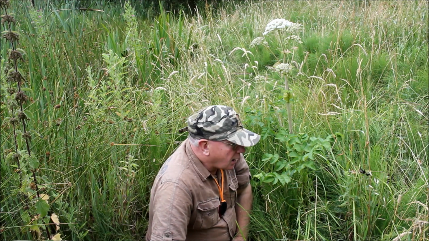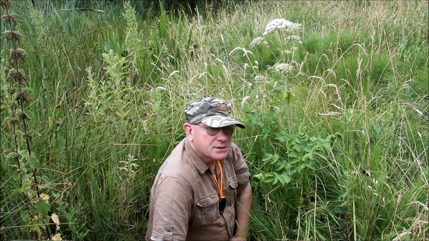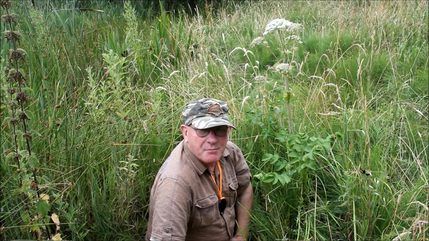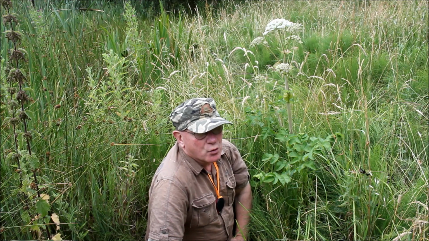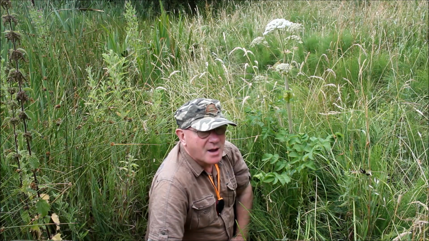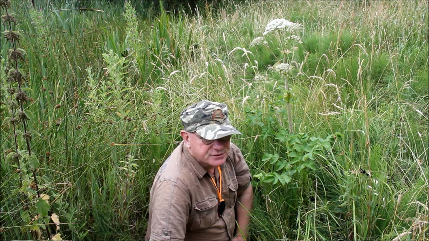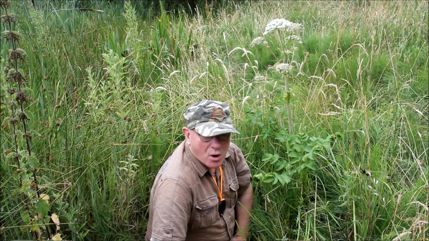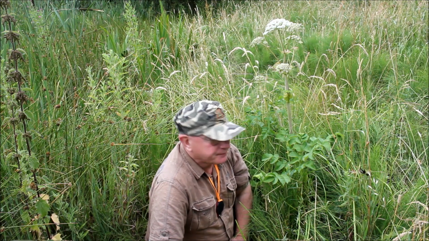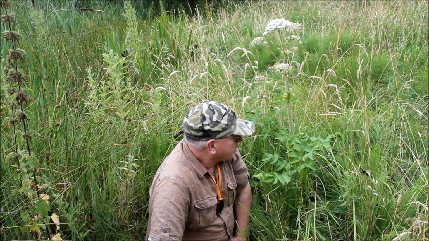Habitat. This plant is found on damp, wet soils, so it's found in damp or wet meadows, damp or wet woodland, aquatic margins, which would include riverbanks, streams or ditches, and we are lucky enough here today to find it on the aquatic margins of an urban pond. So that's the habitat that we find the plant in.